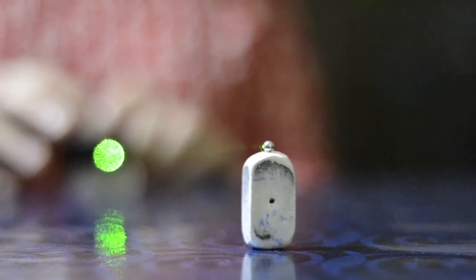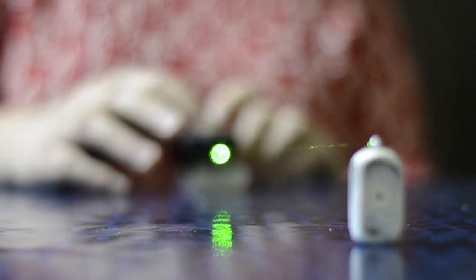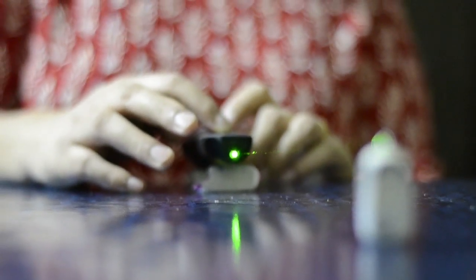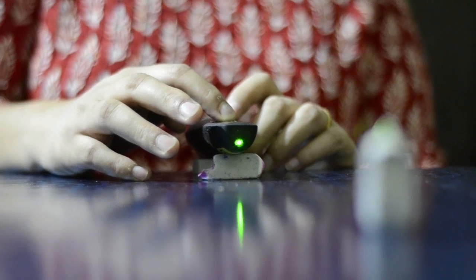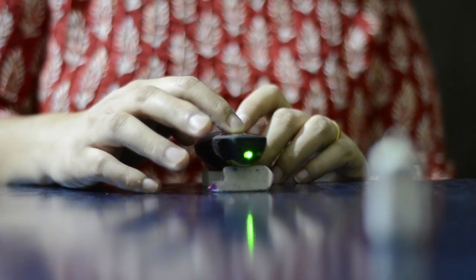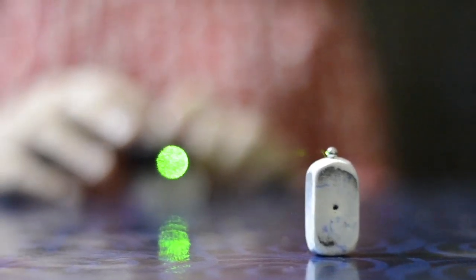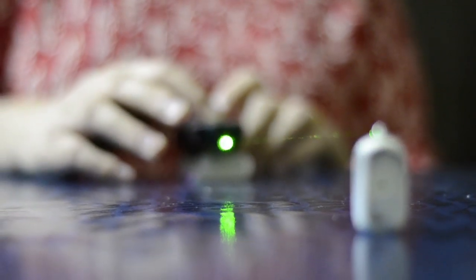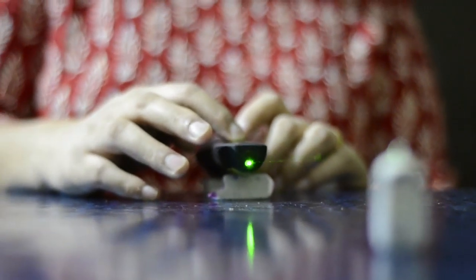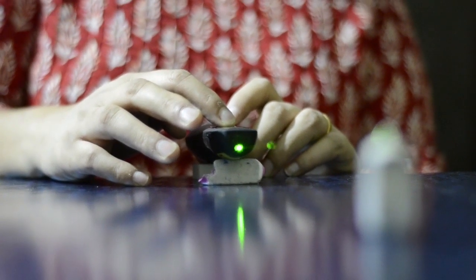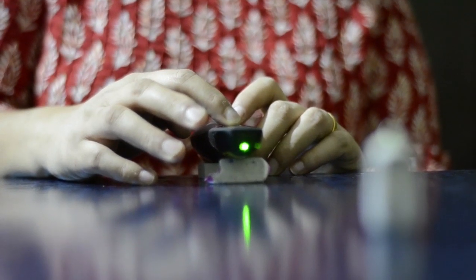Now, to illustrate the wave-like nature of light, we will do this simple activity. First, we place the ball bearing in the path of the light source with the help of this eraser. Generally, if we place an opaque object in the path of light, a shadow will be formed. We can see a dark, round shadow of the ball bearing on the wall.